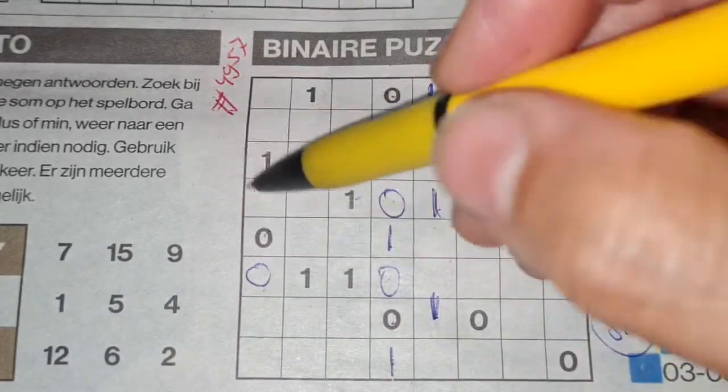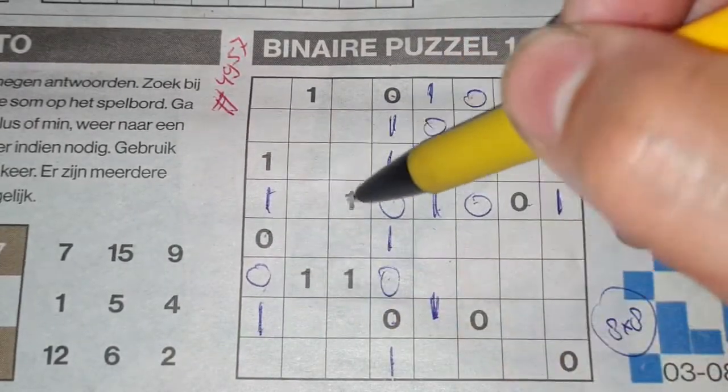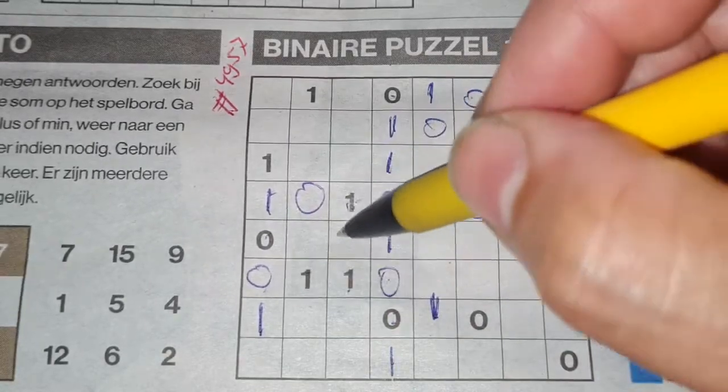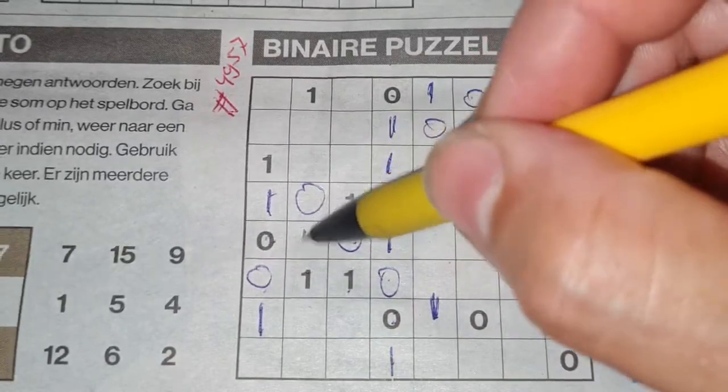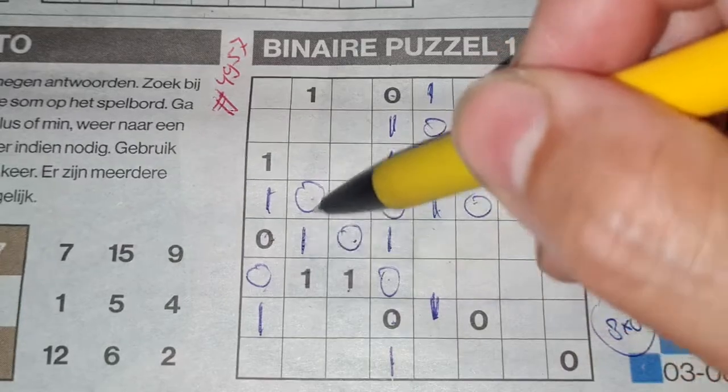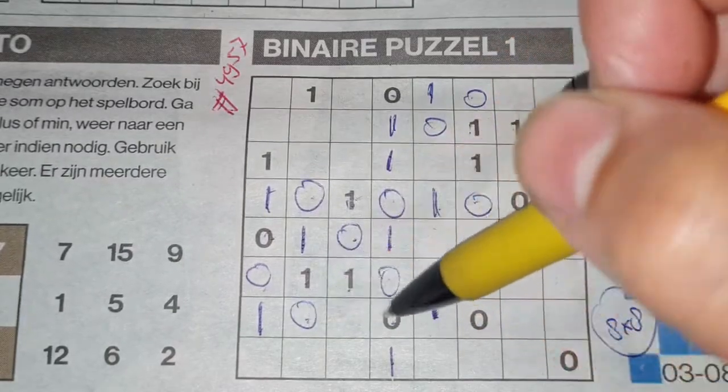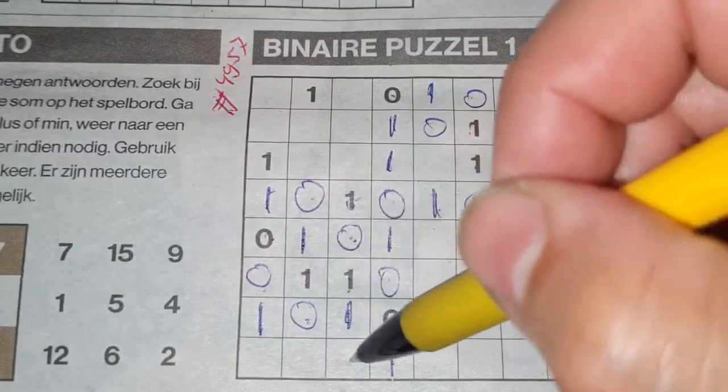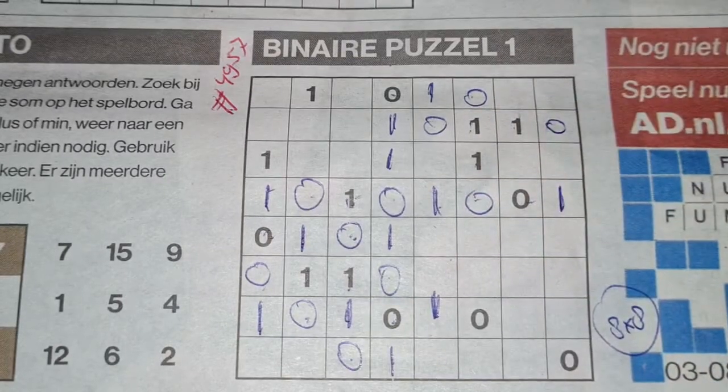Alright. Double O. Here one, there one. Between two ones comes an O. Between two ones comes an O. Between two O's comes a 1. Double one. Here no, there no. Between two O's comes a 1. Double one. Here no, there no.